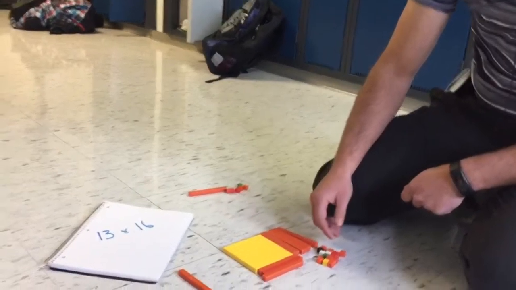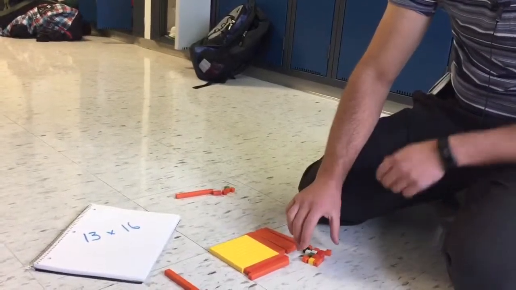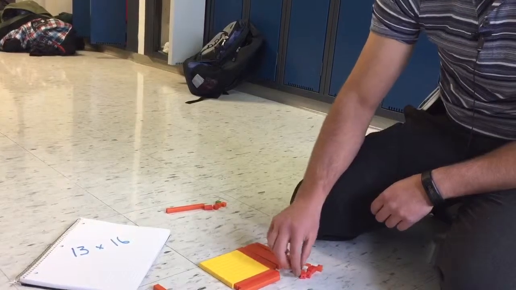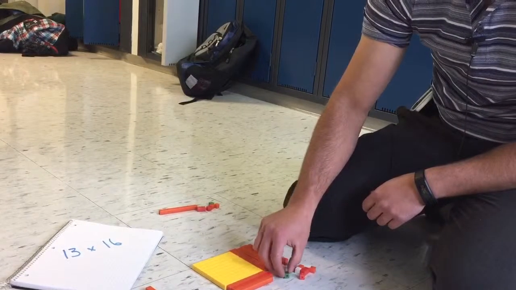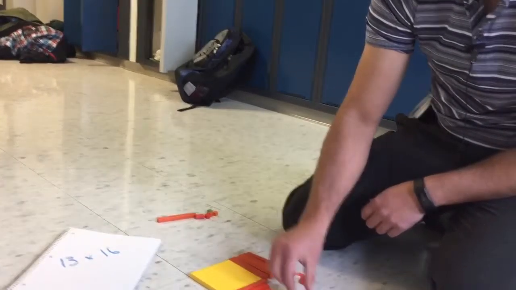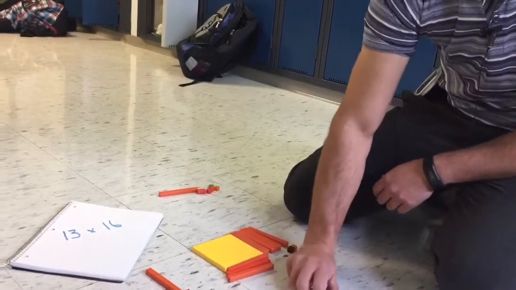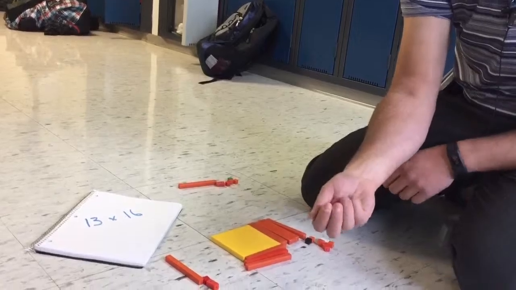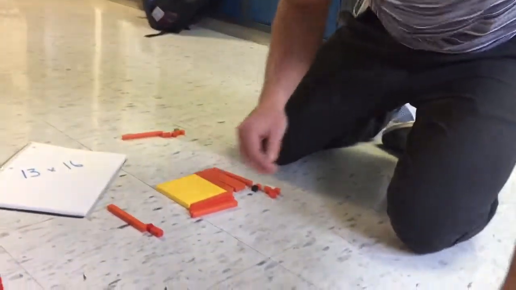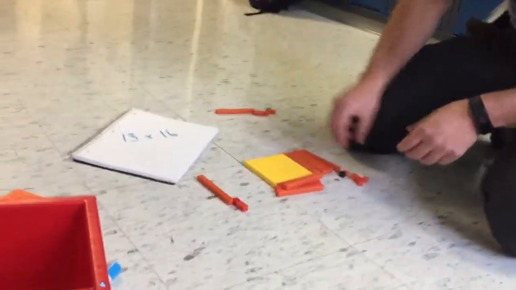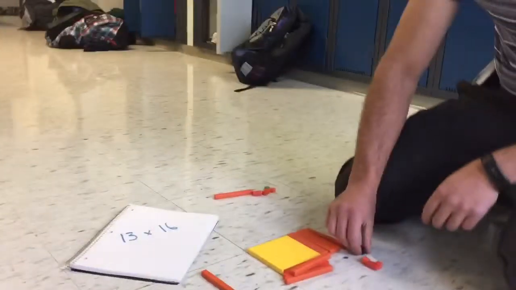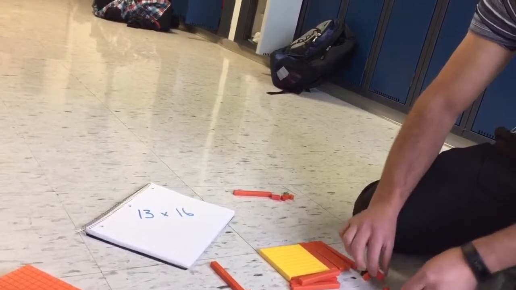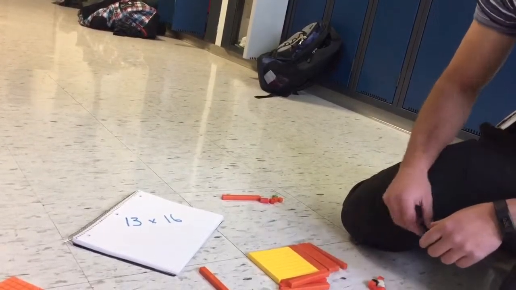But what I'm going to do is trade in anytime I have 10. So you can see here's 3, here's 4, here's 5, 6, 7, 8, 9, 10. So always start with the smallest one, and if you have over 10, trade 10 in and switch it for a tens piece. So what do I have left? I have 1, 2, 3, 4, 5, 6, 7, I've got 8 left here.